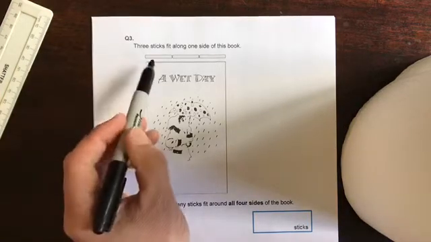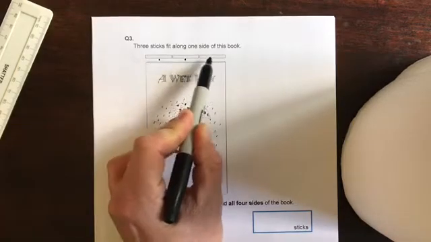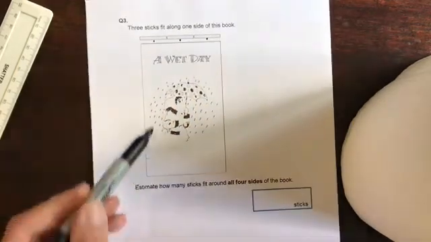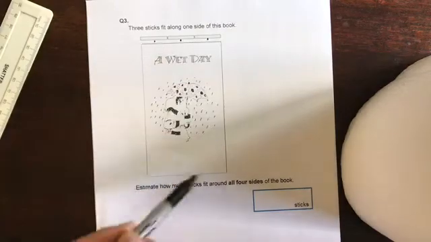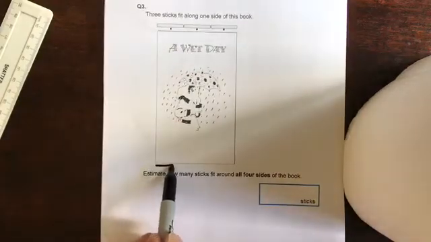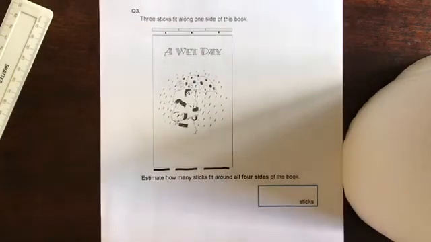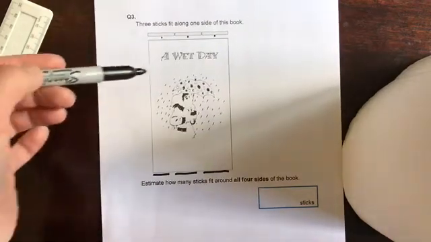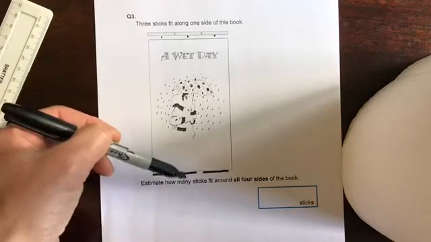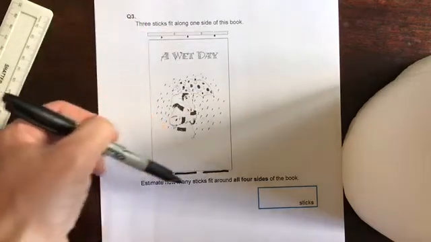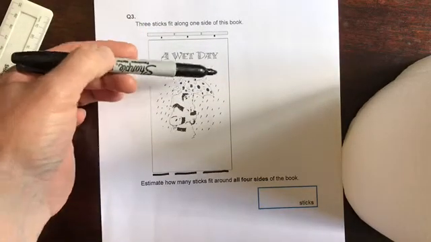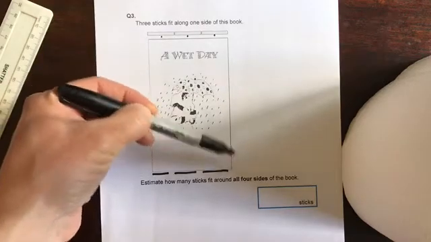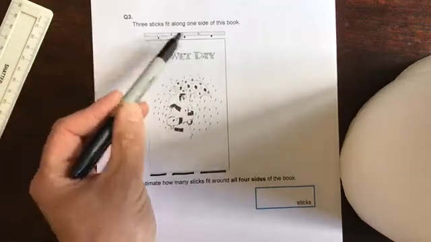So at the top here, I can see my 3 sticks. Now straight away I'm thinking, well, that must mean the opposite must be 3 sticks as well. Now, we've only got to estimate. So we don't need to be exact. So what I'm thinking is I definitely know that I've got 3 along the top and 3 along the bottom. That's 6.